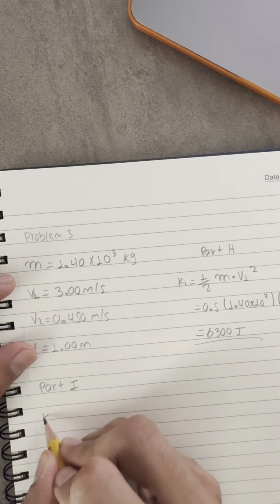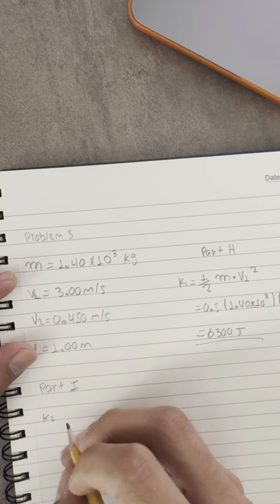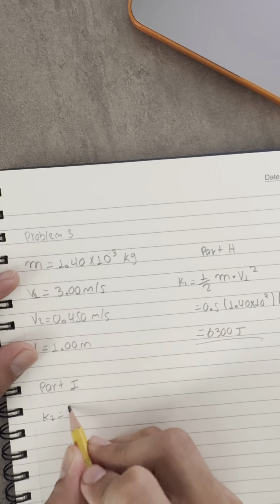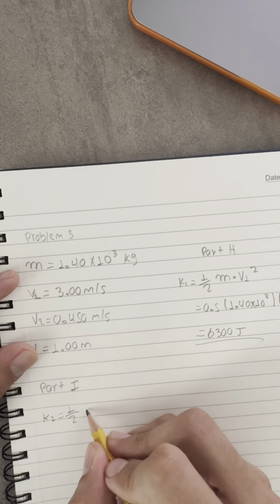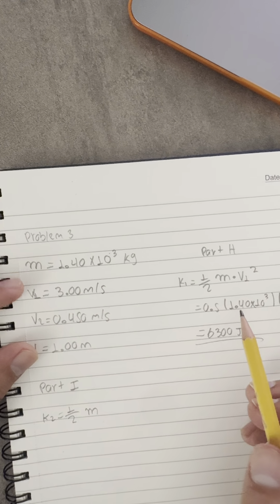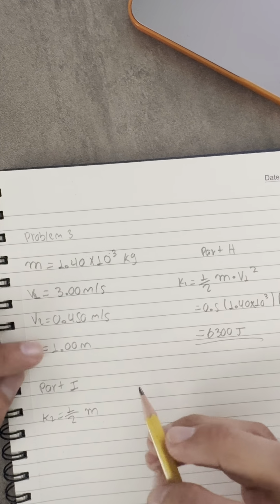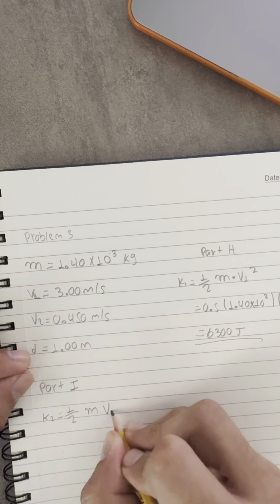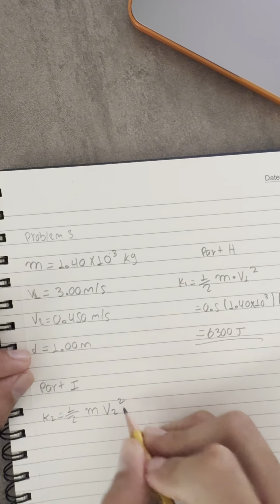So again, we're using the same formula, 0.5 times mass, but in this case we're not using the first speed, but we're using the second speed, to the power of 2.